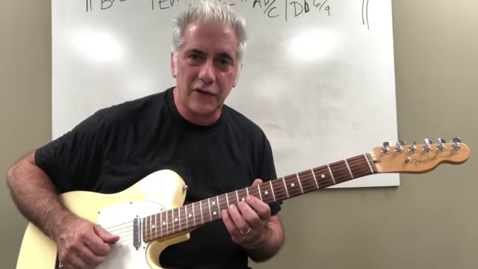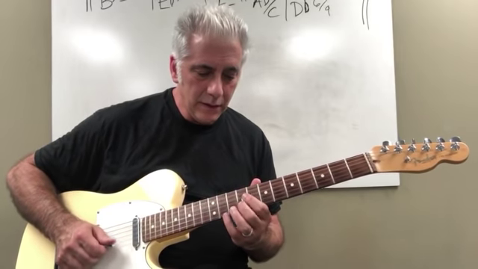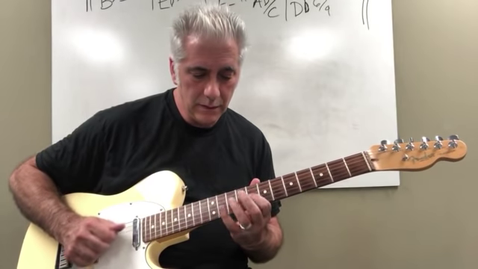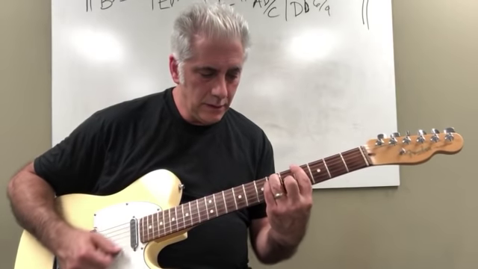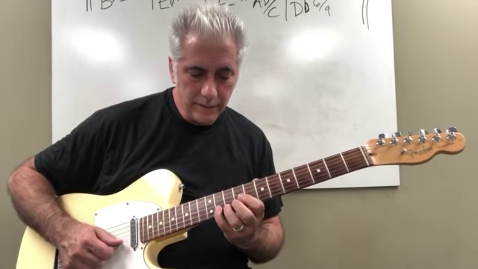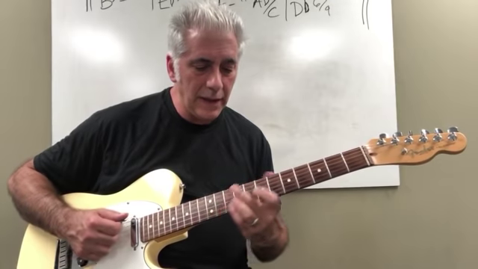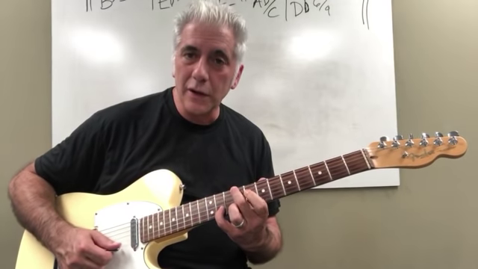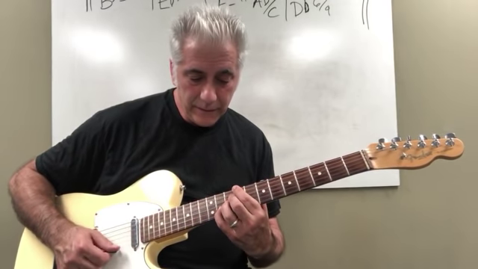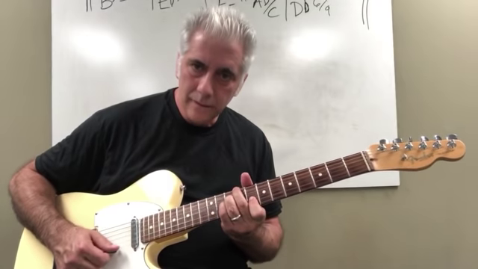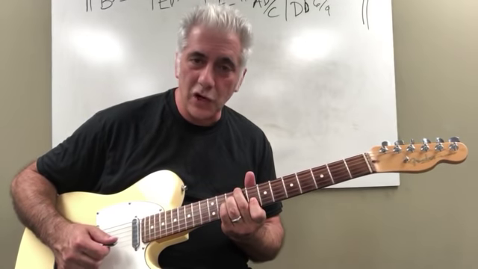Aaron's playing A flat sus 2 over C. So here it is. And then on the D flat 6, he's going to the sharp 11.